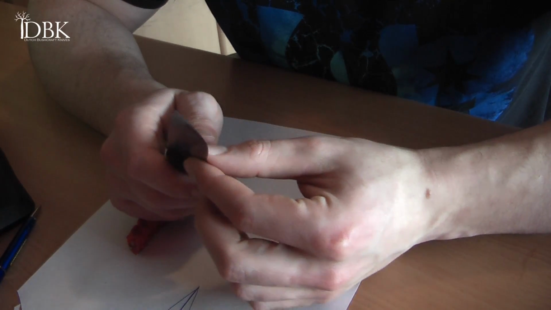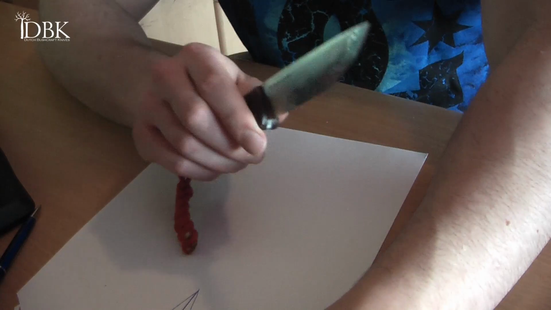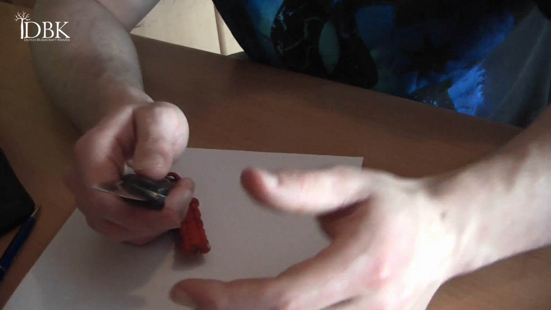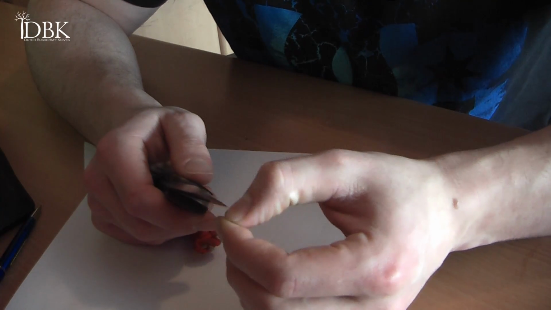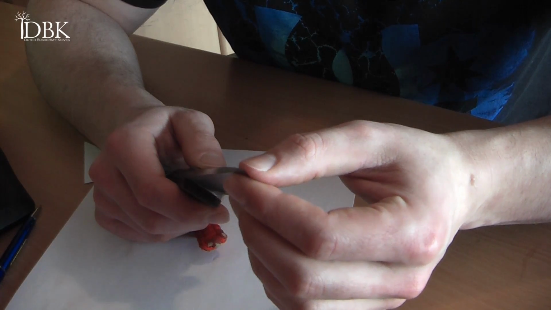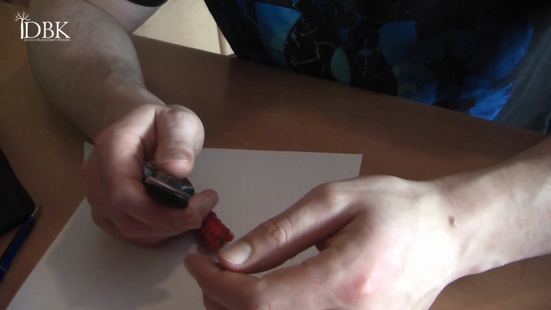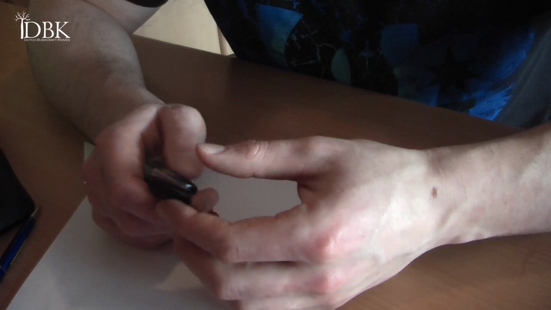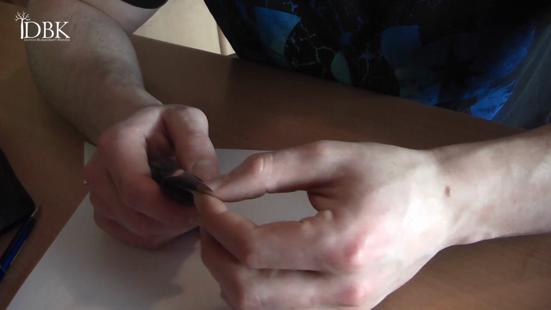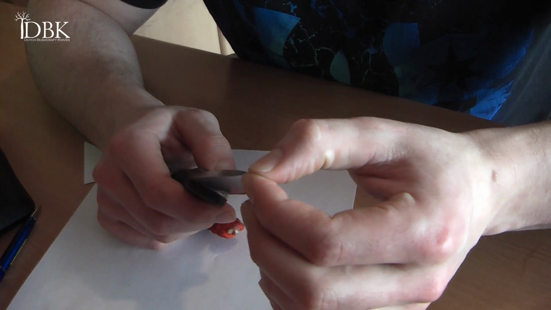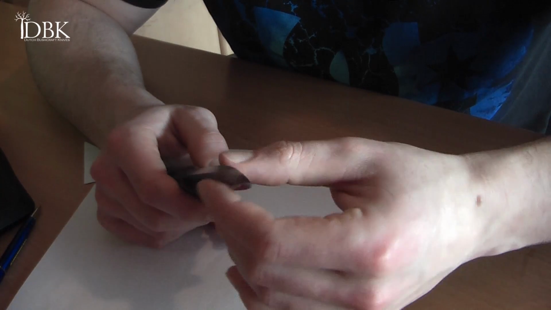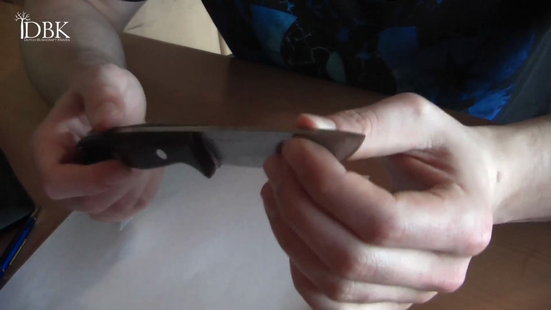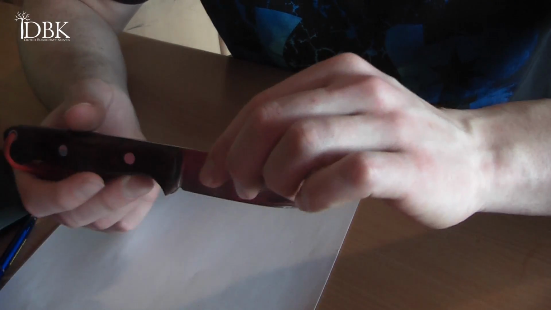So for me, razor sharp is when you can shave off hairs without any resistance. But yeah, it's very unclear what people mean with razor sharp. So there aren't any facts in this part of knife terminology.